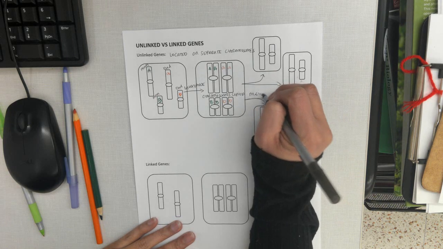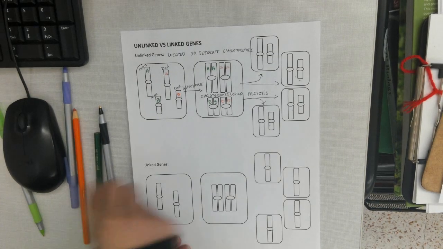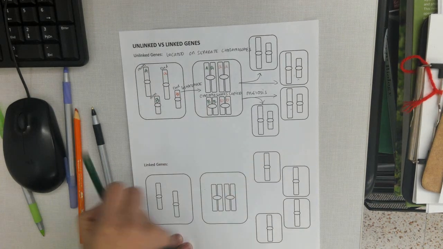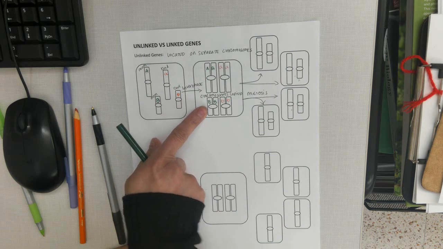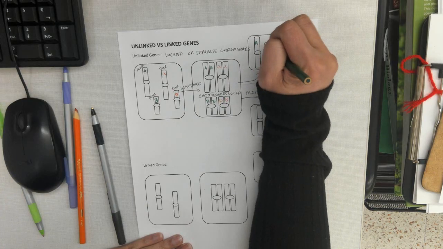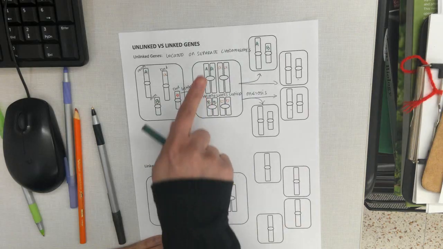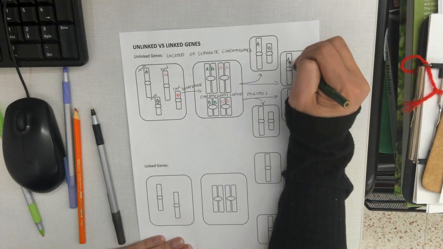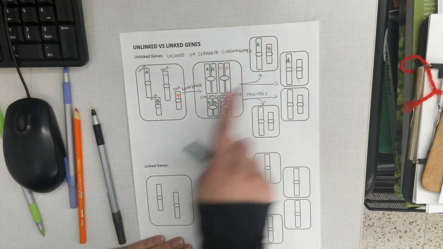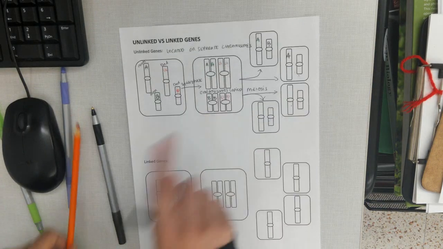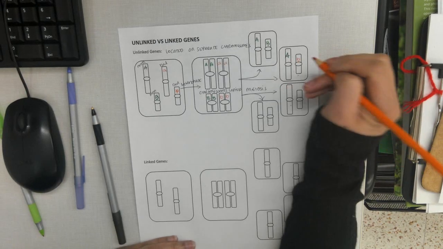When meiosis happens, let's say mom will give the A allele and also maybe that B allele too, and they're on different chromosomes. Let's say one of these A's will get separated into this next gamete. But let's say maybe a recessive allele B is from dad.